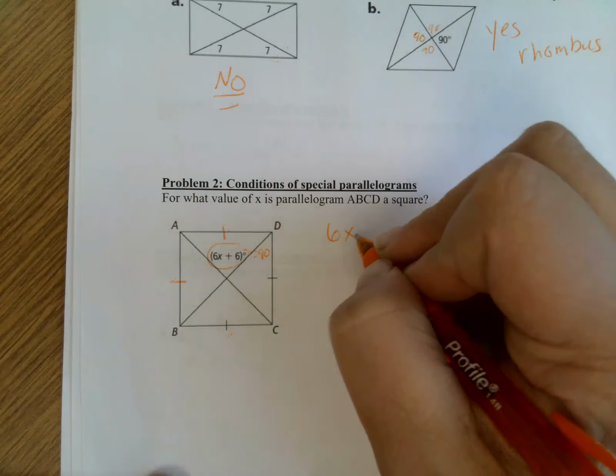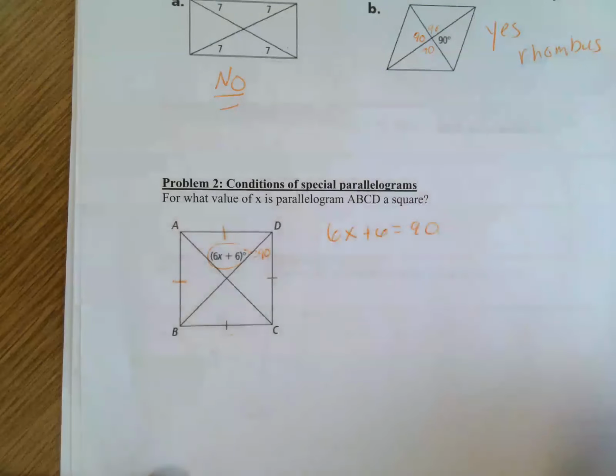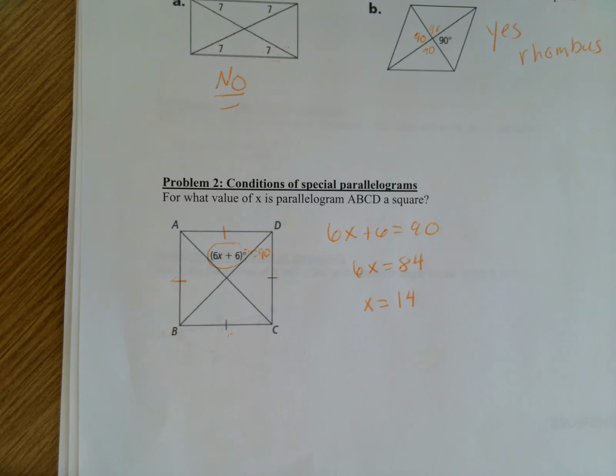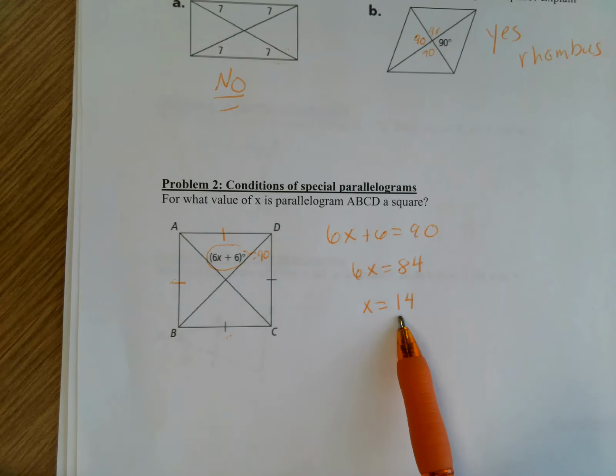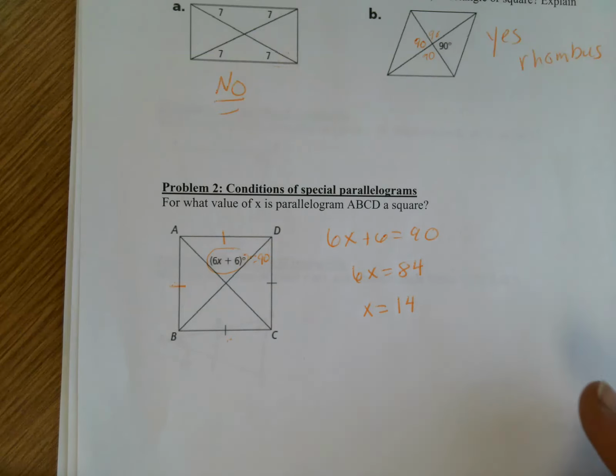And if we have the opposite sides, then it's going to be a rectangle. So we have 6x plus 6 equal to 90. Pause the video and solve that. X should be equal to 14. Subtract the 6, divide by 6. X should be equal to 14.